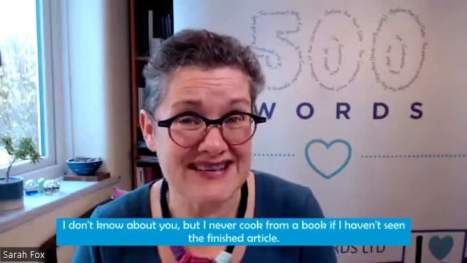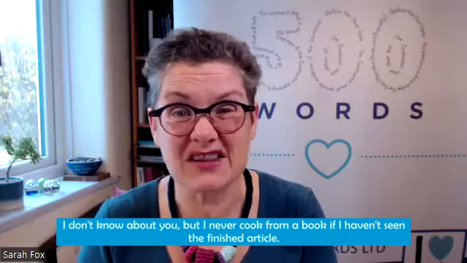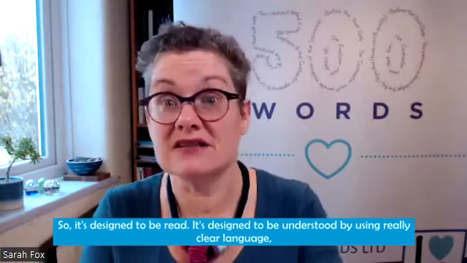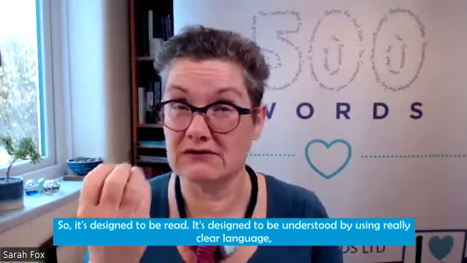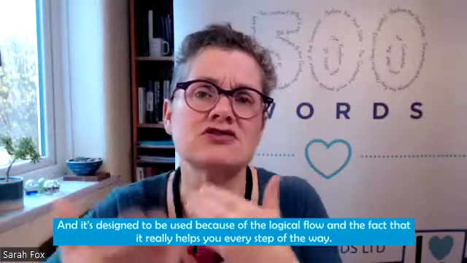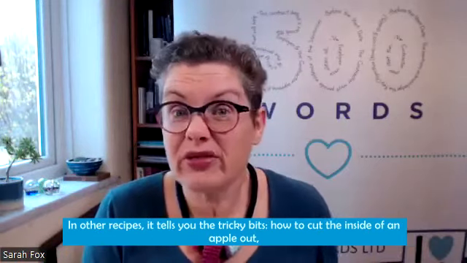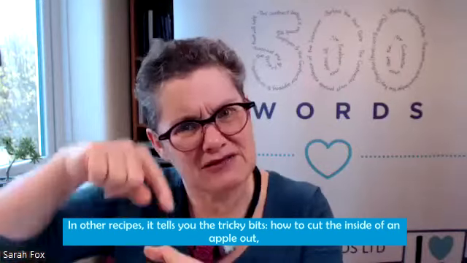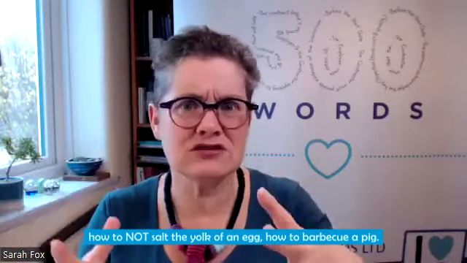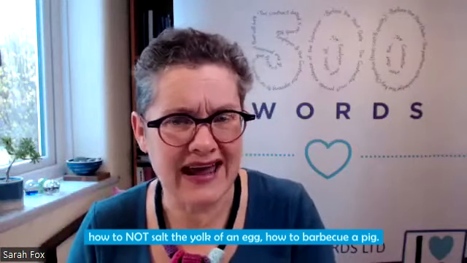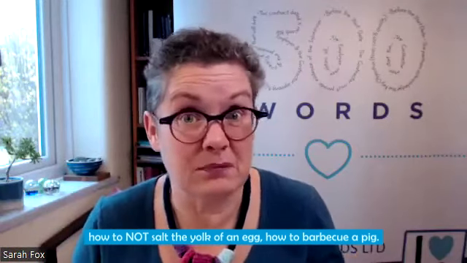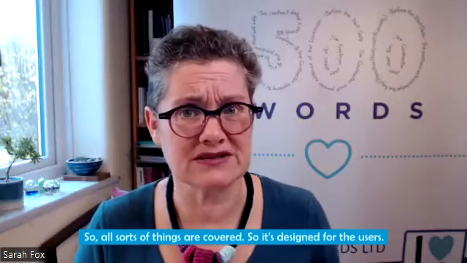I don't know about you, but I never cook from a book if I haven't seen the finished article. So it's designed to be read. It's designed to be understood by using really clear language, simple as possible, and by illustrating with pictures. And it's designed to be used because of the logical flow and the fact that it really helps you every step of the way. In other recipes, it tells you the tricky bits, how to cut the inside of an apple out, how to not salt the yolk of an egg, how to barbecue a pig. So all sorts of things are covered.